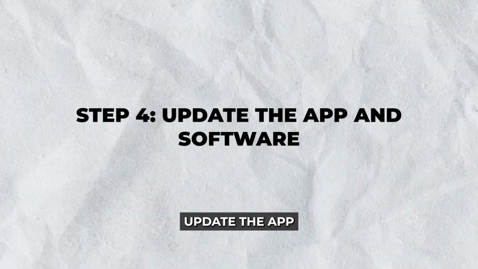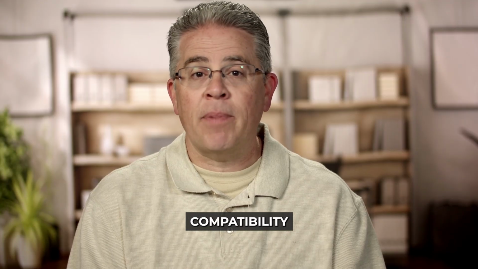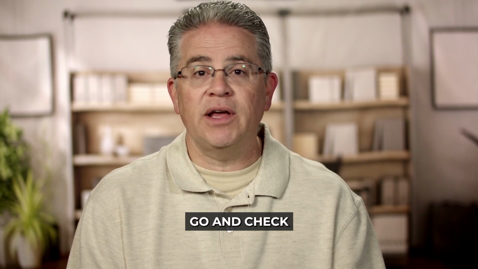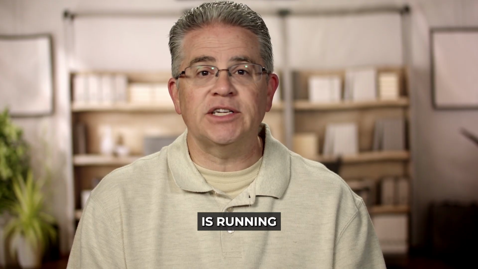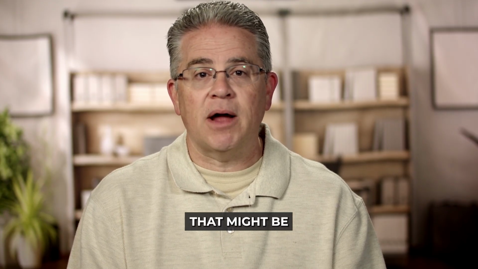Step 4. Update the app and software. Running outdated apps or software can lead to compatibility issues. For Monopoly Go, ensure you're using the latest version. Visit the Google Play Store, search for Monopoly Go, and check if an update is available. Similarly, ensure your Android device is running the latest software. Updated systems generally fix known bugs that might be causing problems.